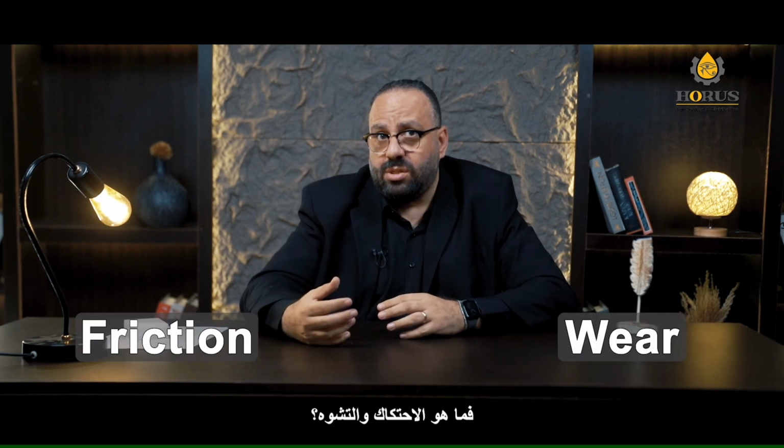So what's friction and wear? And what are their types? Let's begin with friction. Friction is the energy generated due to the back resistance to motion. It has two types, external friction and internal friction. The external friction, which is the common type of friction, is generated due to the contact between two solid surfaces, for example, metal to metal contact.